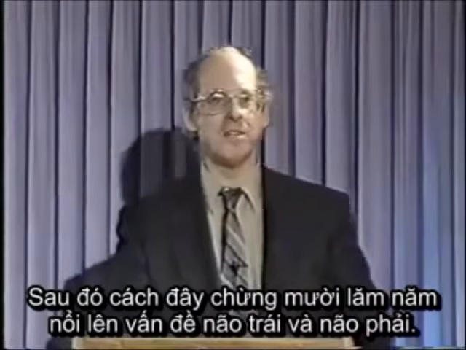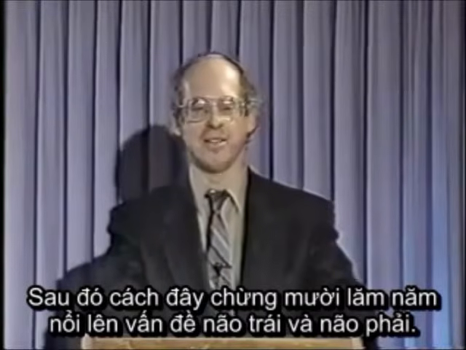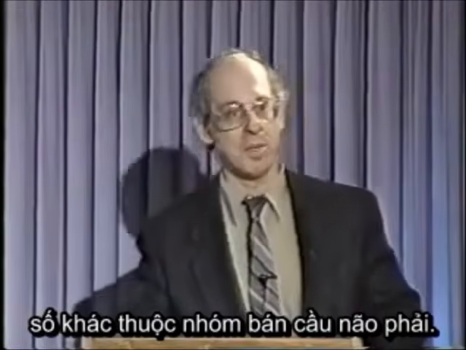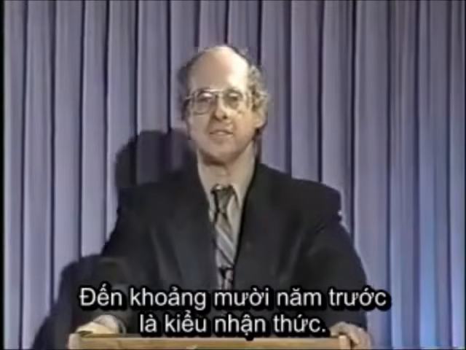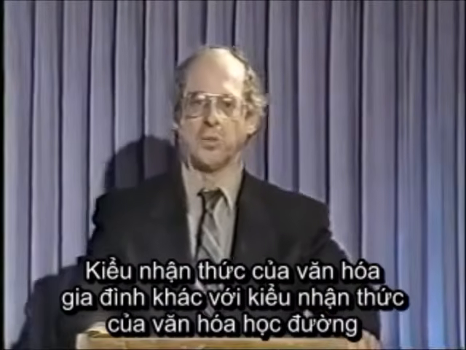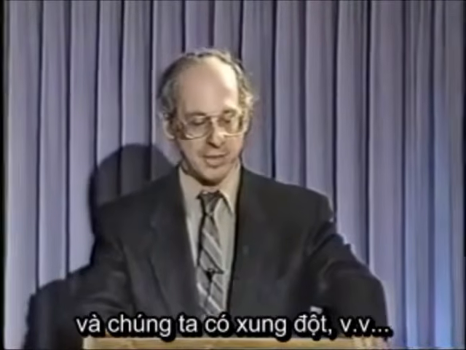Then about 15 years ago, it was left side of the brain, right side of the brain. Some people are left hemisphere thinkers. Some people are right hemisphere. Then about 10 years ago, cognitive style. The cognitive style of the home culture differs from the cognitive style of the school culture. We have a clash, etc.